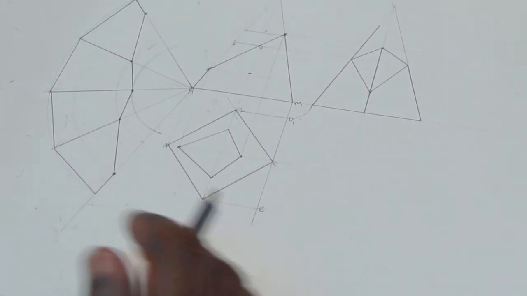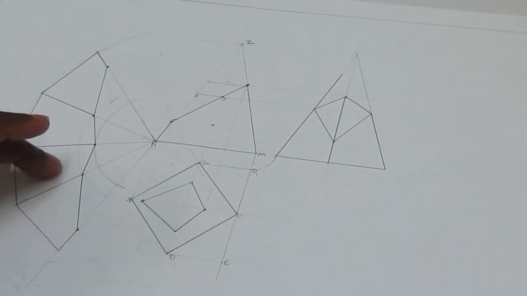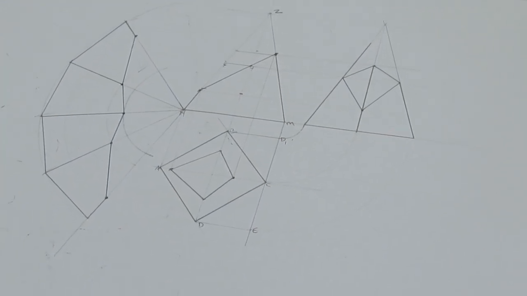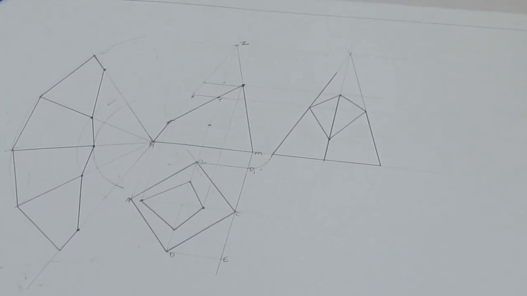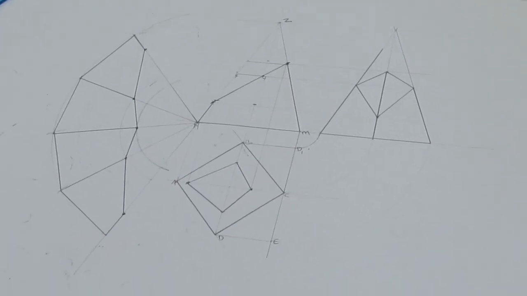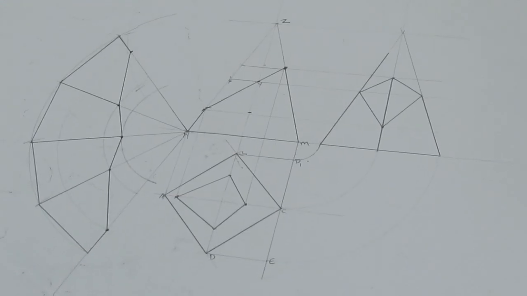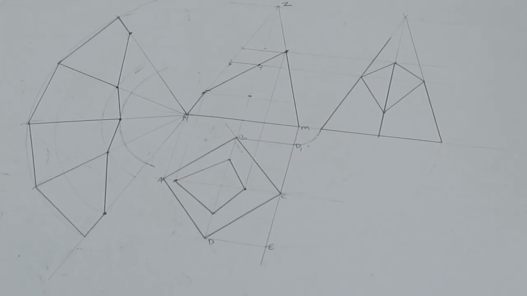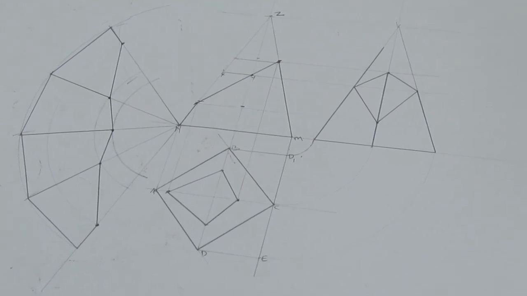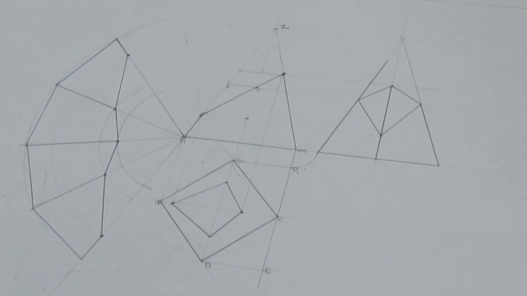So that is it. We have 1, 2, 3, 4. This is the surface development of this thing. So I want to thank you very much. Because of space, I can see I'm not going to do the true shape, but next time we will just finish on it. So thank you for watching.